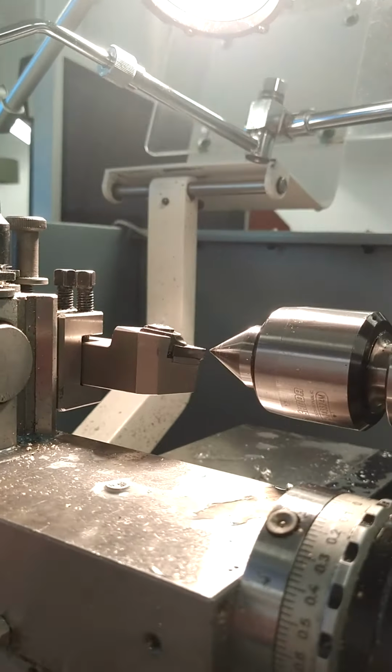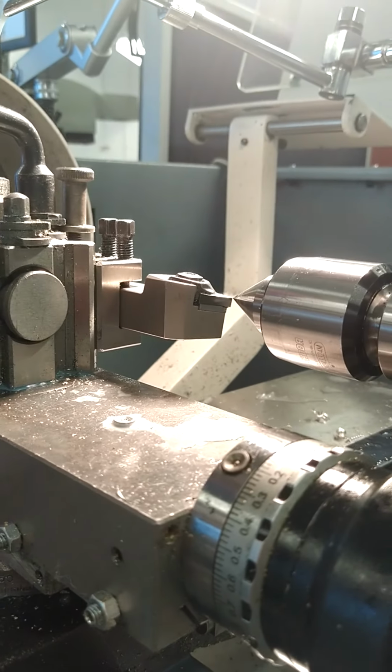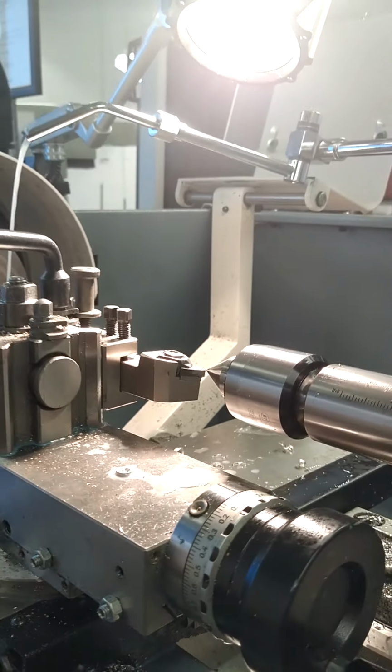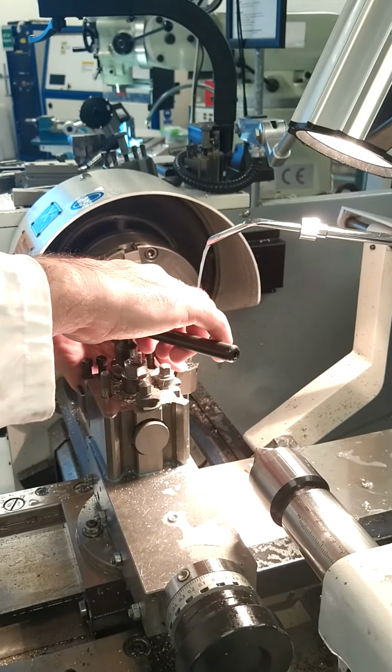So you're checking that the tool height is on center, and if you need to adjust it up and down, you open the lock and you lower and tighten. Allow for it to kick up as you tighten the handle, it will adjust up, and that's perfectly on center now. That will allow us to get a good finish on the part. So the tool is set up in height. I'm going to move it now in to face off the part.